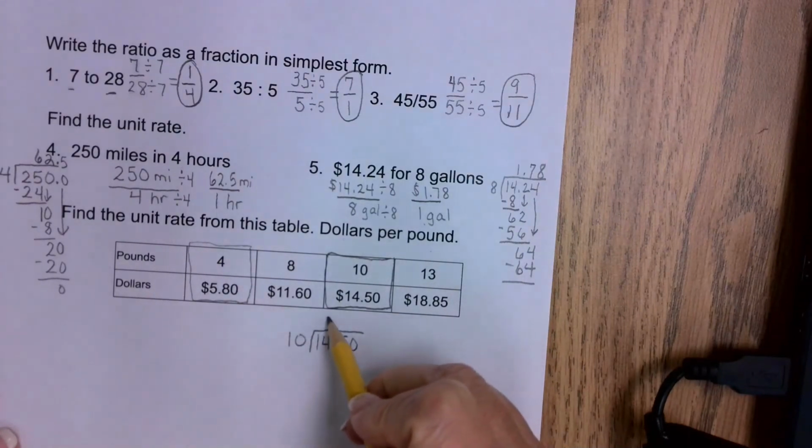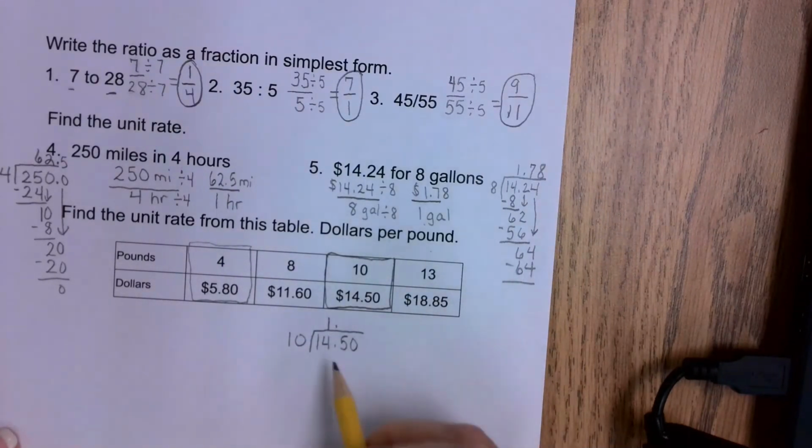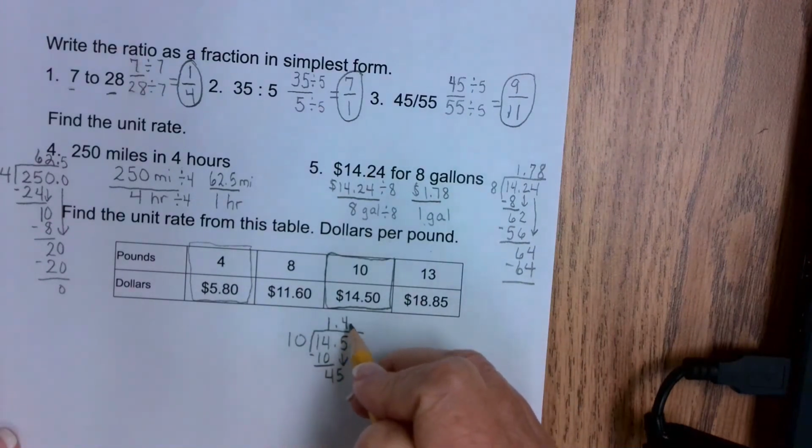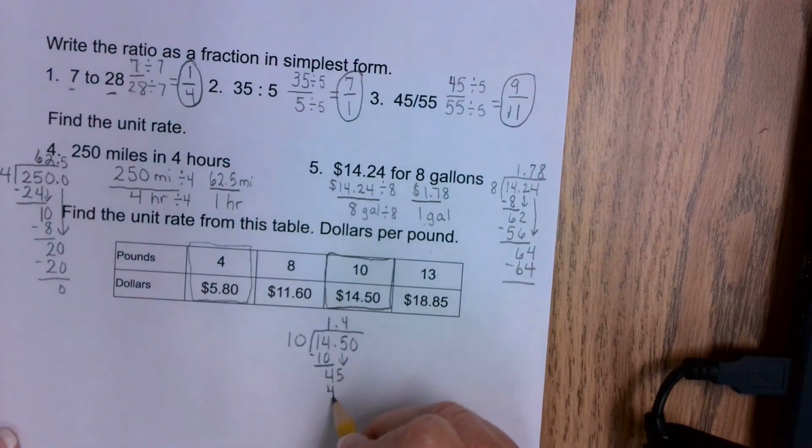10 goes into 14 one time. 1 times 10 is 10. 14 minus 10 is 4. I bring down my 5. 10 goes into 45 4 times. 4 times 10 is 40. 45 minus 40 is 5.